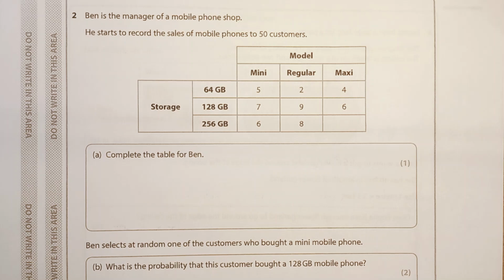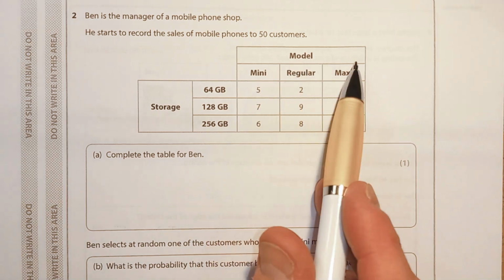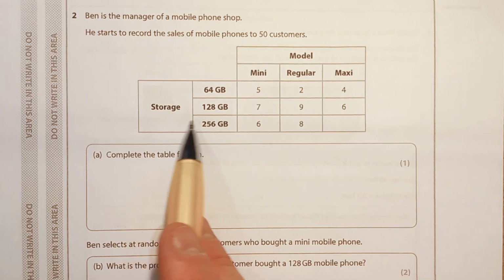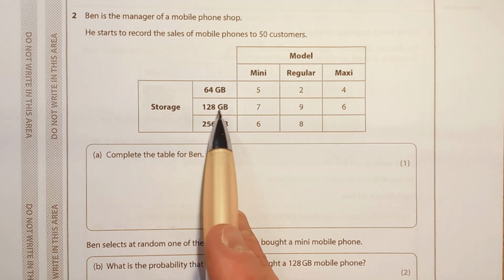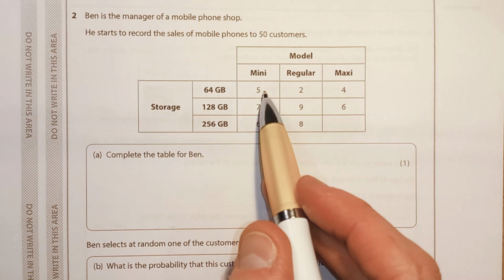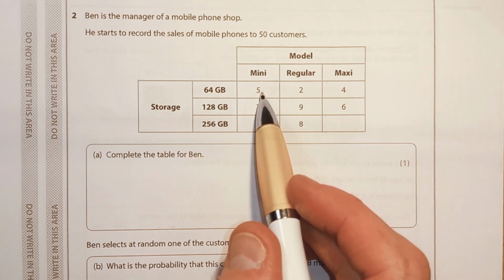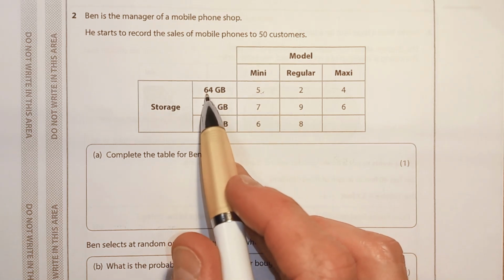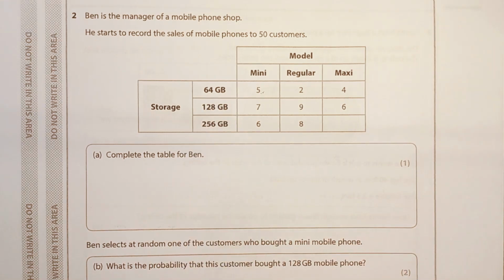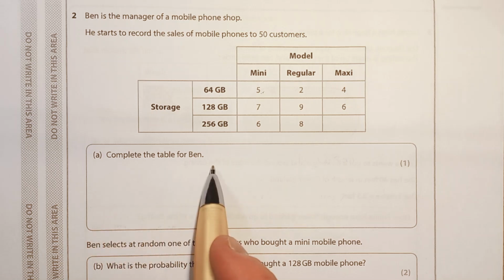Question 2. Ben is the manager of a mobile phone shop. He starts to record the sales of mobile phones to 50 customers. Okay, and we've got it split here. We've got the model, so we've got either a mini, regular or maxi phone. And then we've got by storage size. So 64 gig, 128 gig, or 256 gig. So, for example, we can look at this 5 means that he sold 5 mini phones that had 64 gigabytes of storage. Okay. They say, complete the table for Ben.